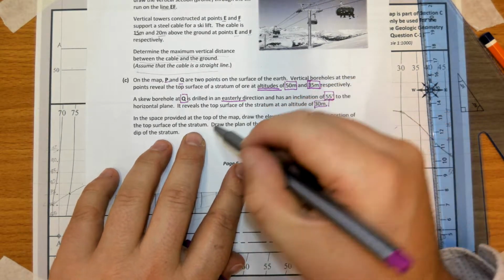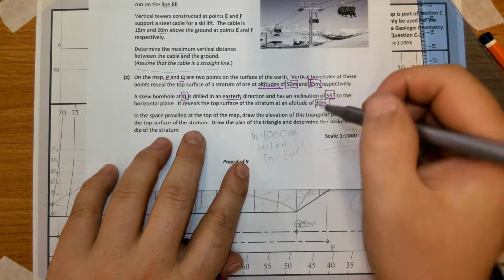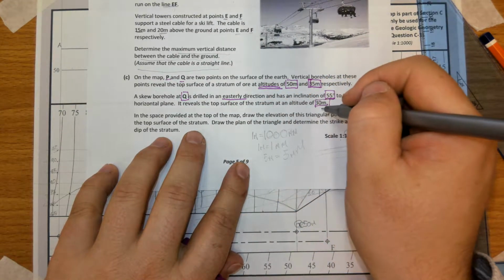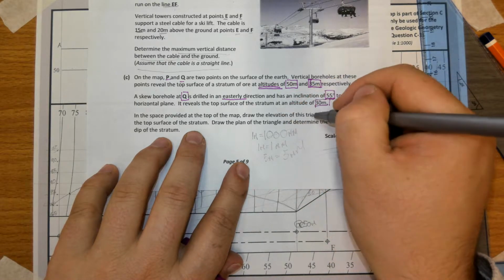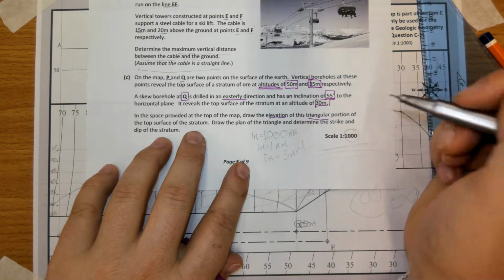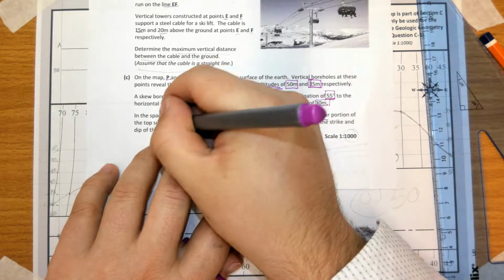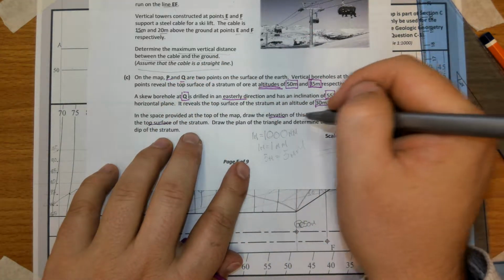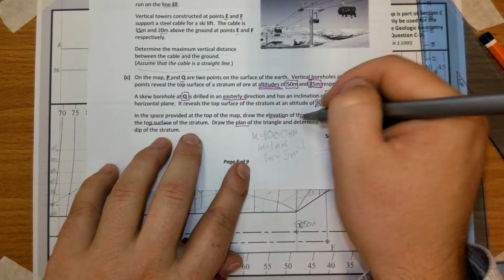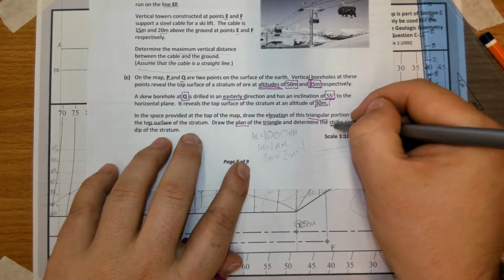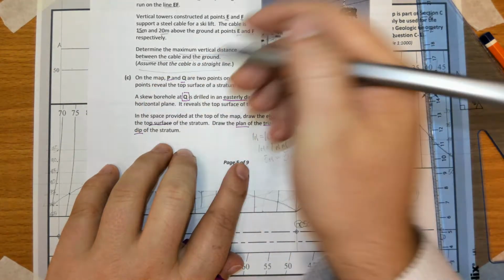In the space provided at the top of the map, draw the elevation of this triangular portion of the top surface of the stratum. Draw the plan of the triangle and determine the strike and dip of the stratum.